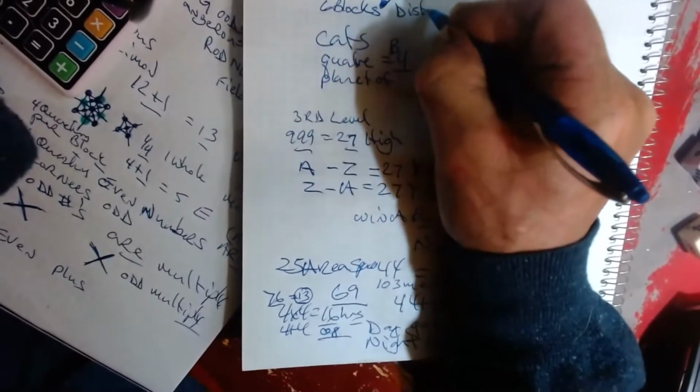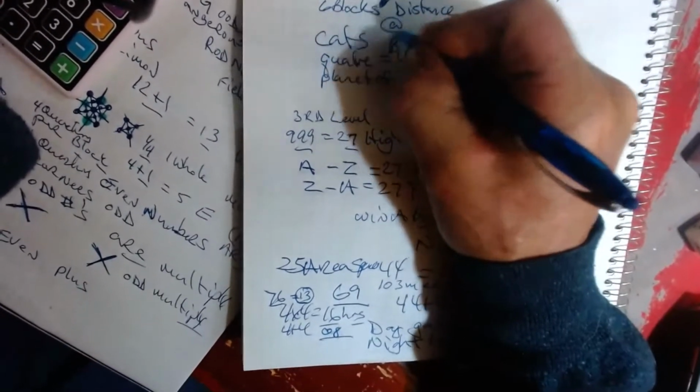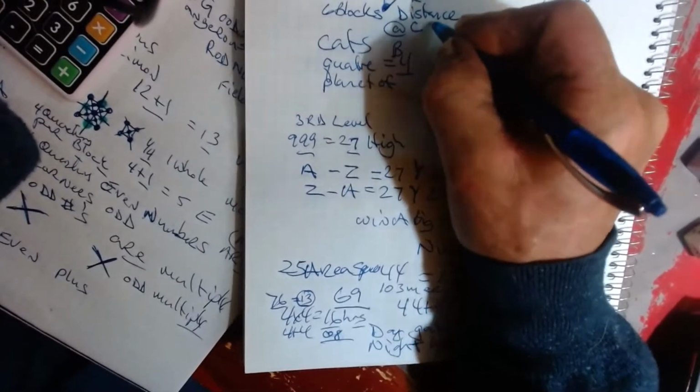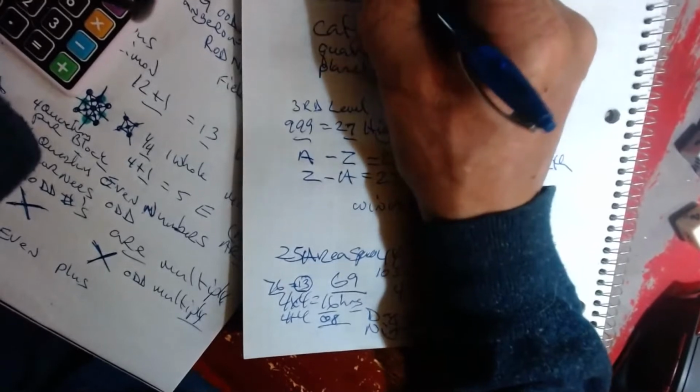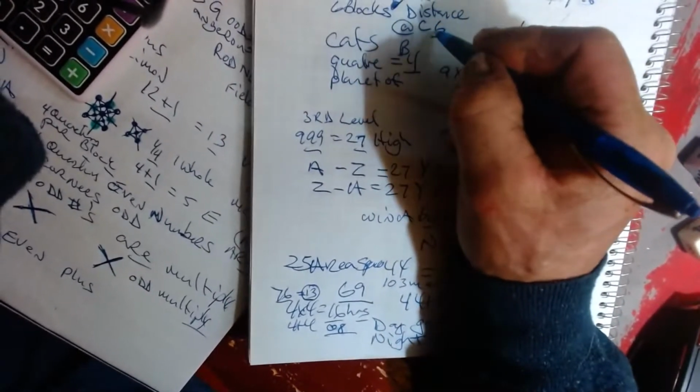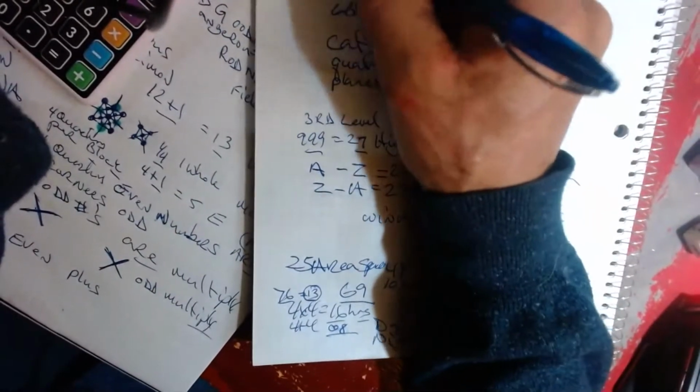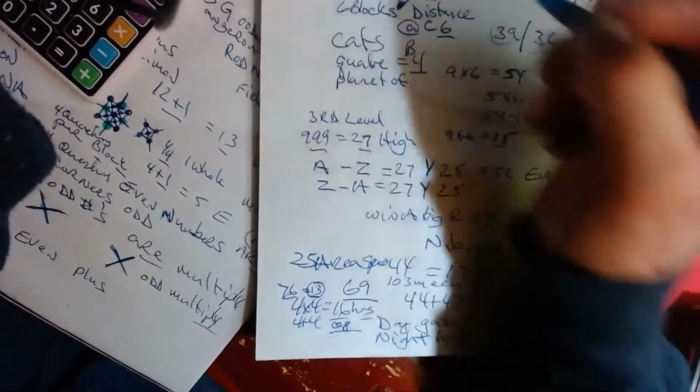Your distance is at C6. Okay, it's not CB. And what is the difference between CB and C6? Or actually, it can be B3 if you want.